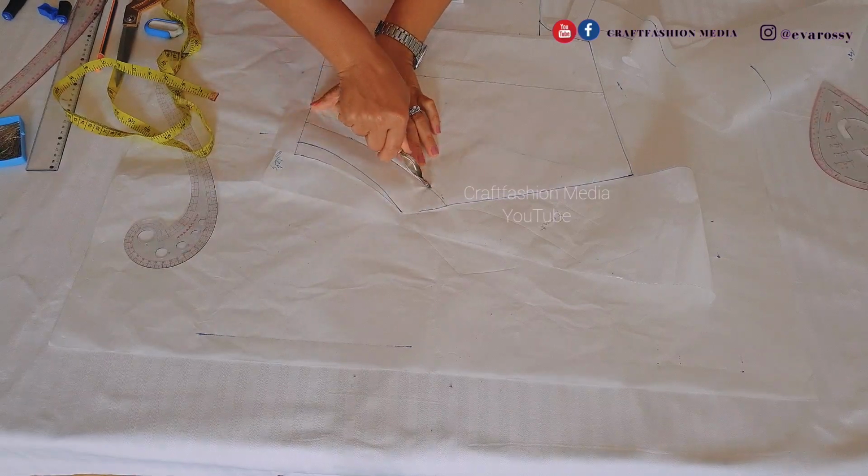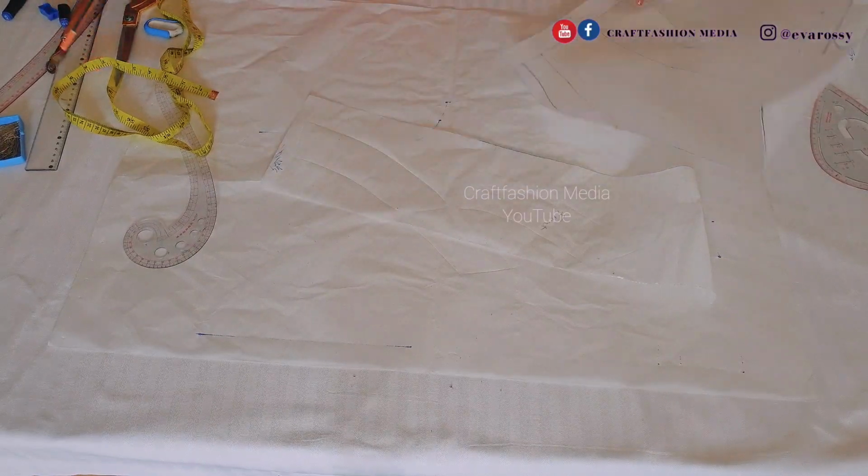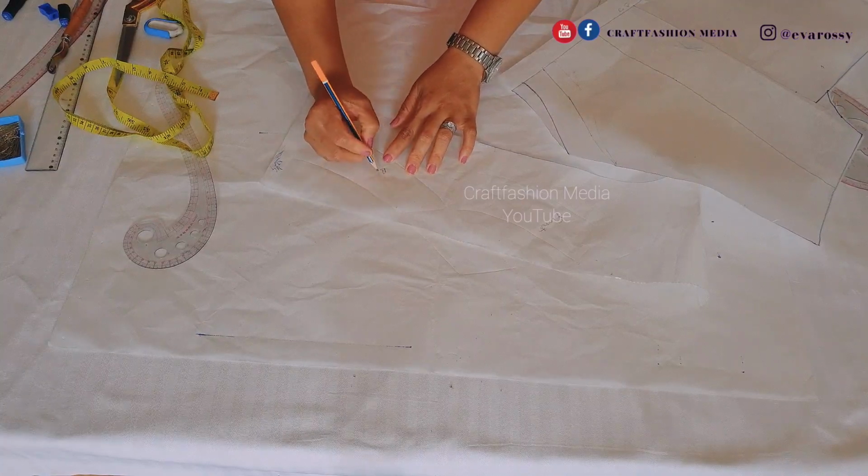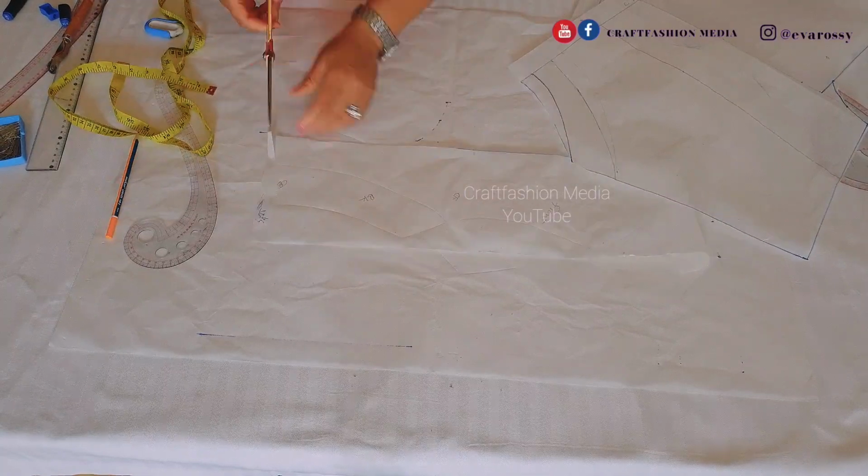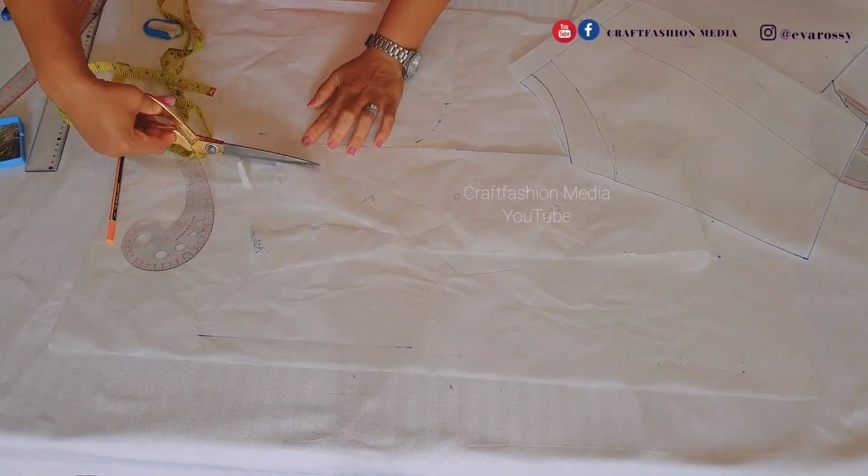So after tracing it on a fresh paper, as you can see, I'm going to use that to place on my fabric to cut my facing, both the front and back panel.